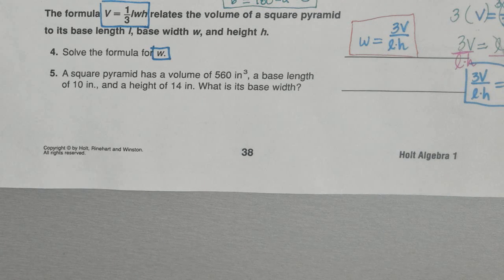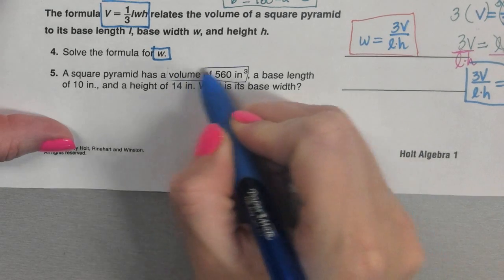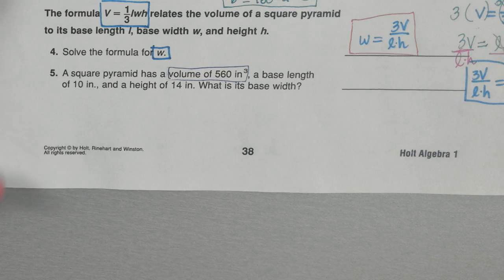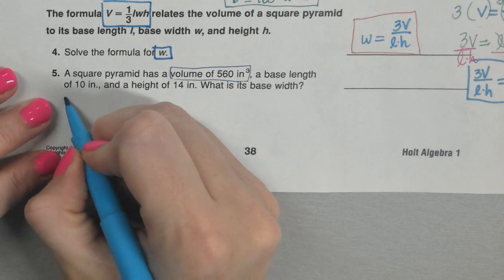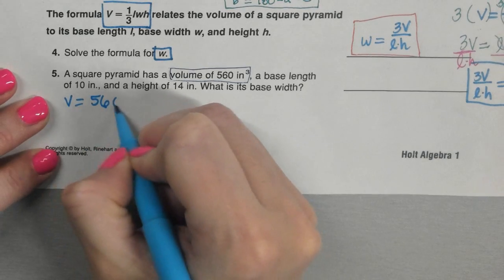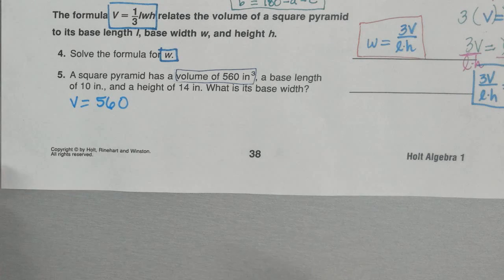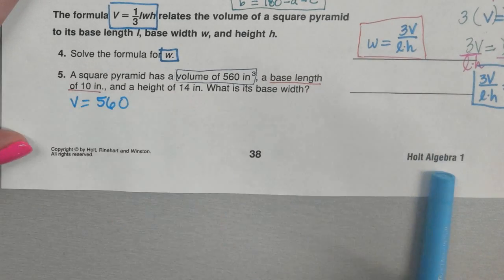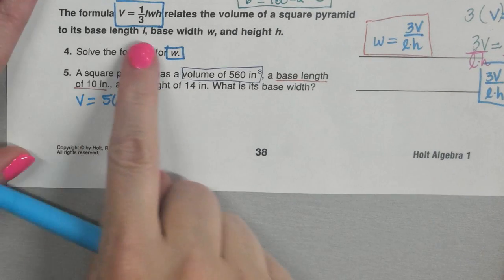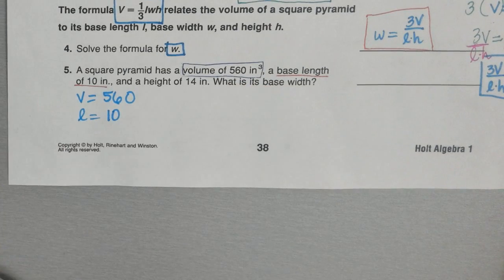Okay, so the square pyramid has a volume of 560 inches cubed. So what we're going to write down is the volume equals 560. And then it says the base length of 10 inches. So we have a base length of 10 inches. The base length is called L, so we're going to put L equals 10.